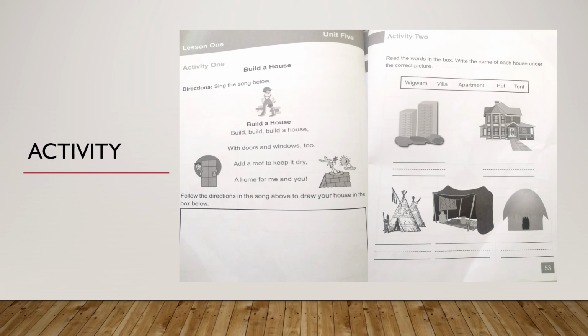Now they say follow the directions in the song above to draw your house in the box below. So now you're going to follow the directions in the song above so you can draw your house in the box below.